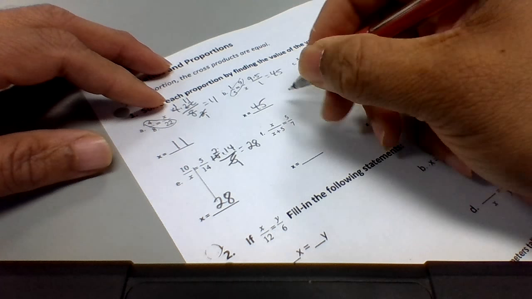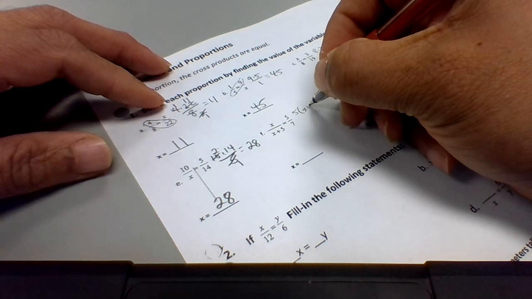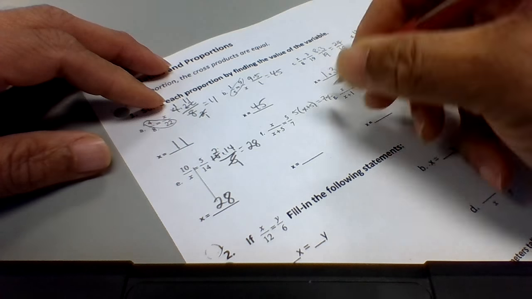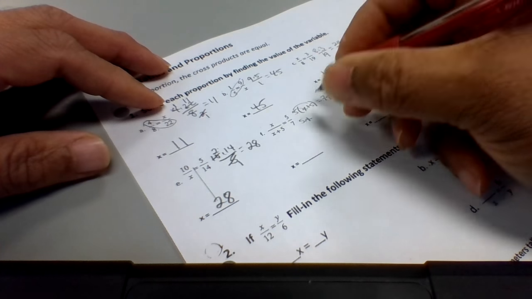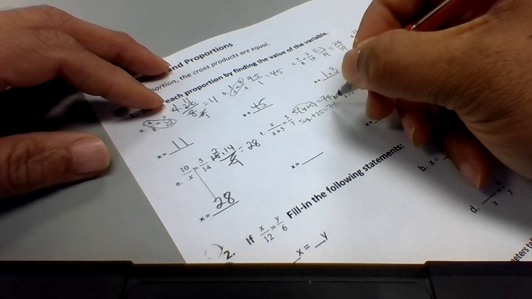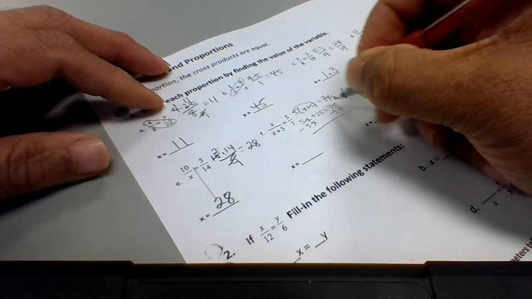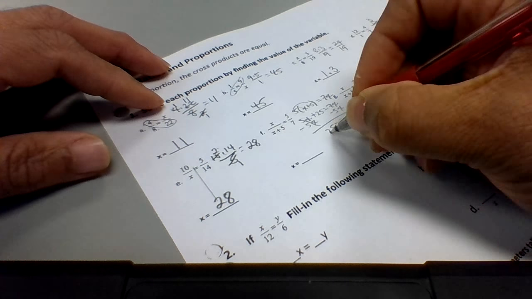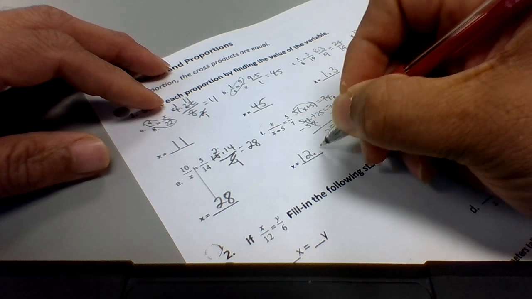This one, now we're dealing with variables. So 5 times x plus 5 equals 7x. 5 times x is 5x. 5 times 5 is 25. It's going to equal 7x. X is already on this side, so I'm going to subtract 5x on this side. And I end up with 25 equals 2x. So I divide both sides by 2. 2 goes into 25 12 times, and I have a half left.